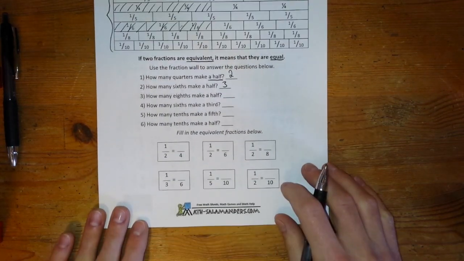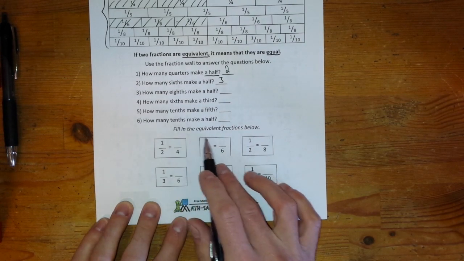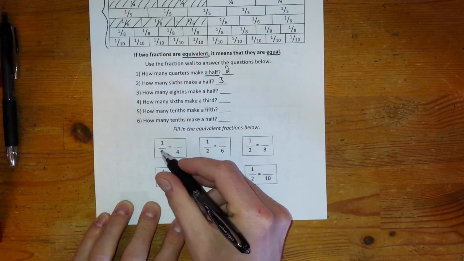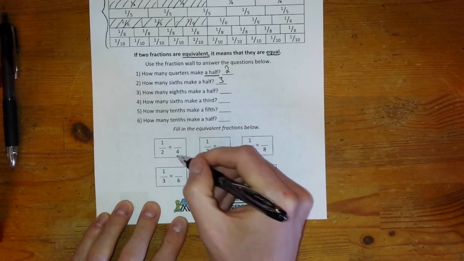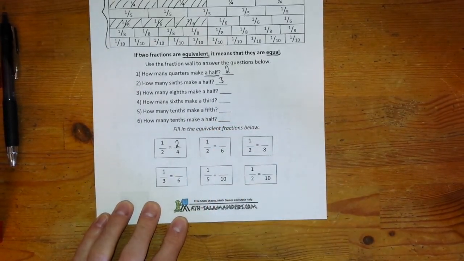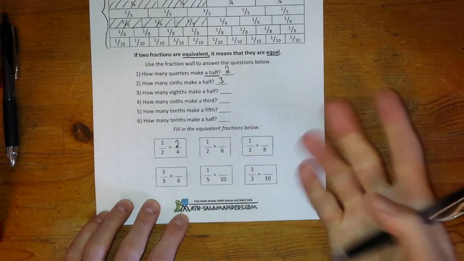And then down at the bottom, it's basically asking you the same as the questions on the previous sheet. Fill in the equivalent fractions below. 1/2 is equal, and that's the same as the first question here. So 1/2 is equal to 2/4. In fact, I bet you'll notice that a lot of these questions overlap here to here and with the other page.